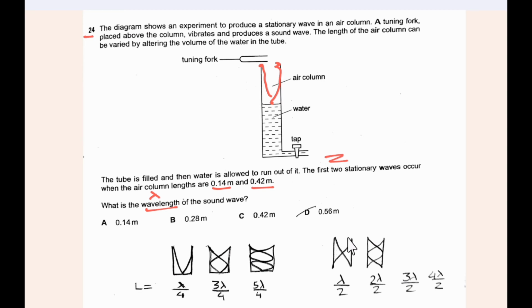And if both the ends are open, then this would be the first wave, then this would be the second. And we can see that for both the ends open, if we complete this wavelength, then this should be at the end, that means this is half the wavelength, so it would be lambda by 2.